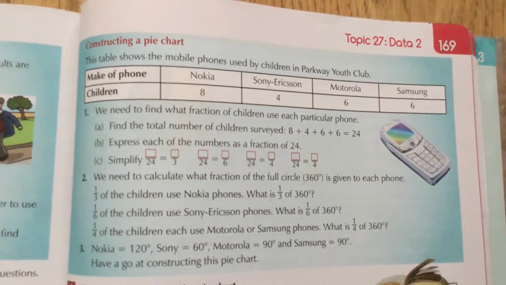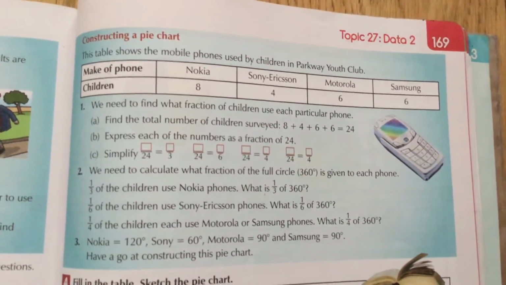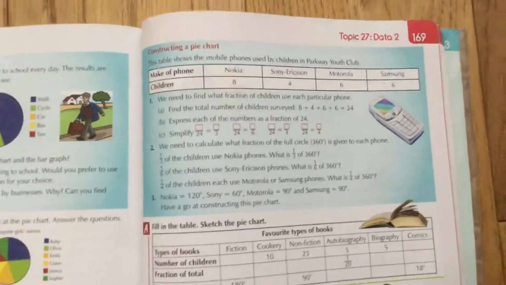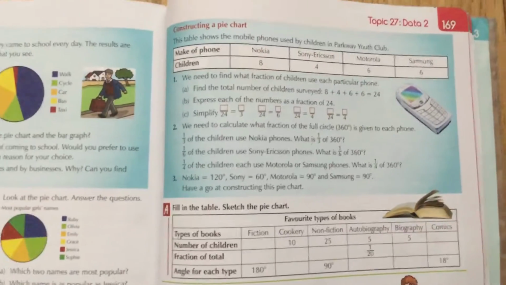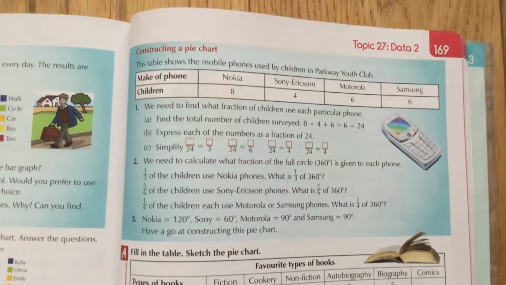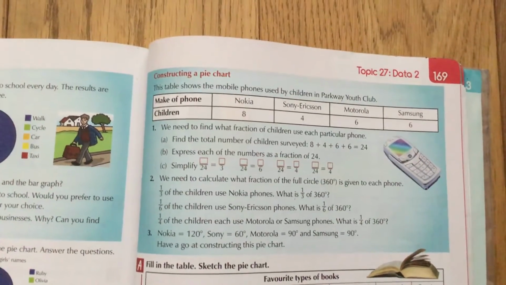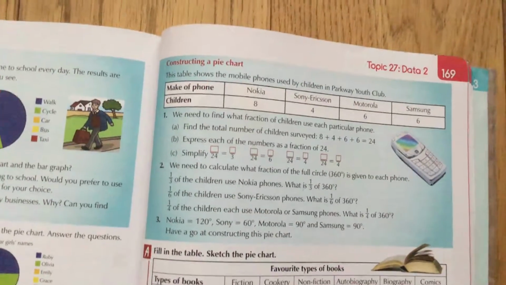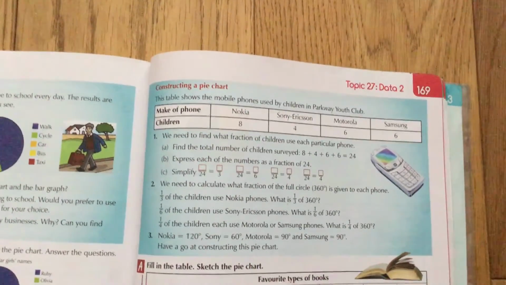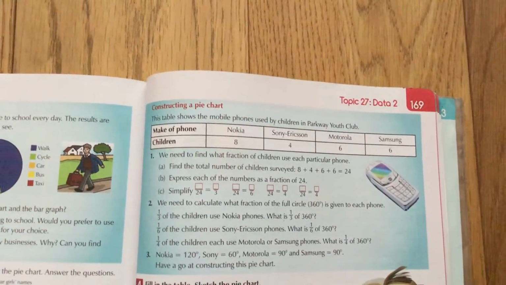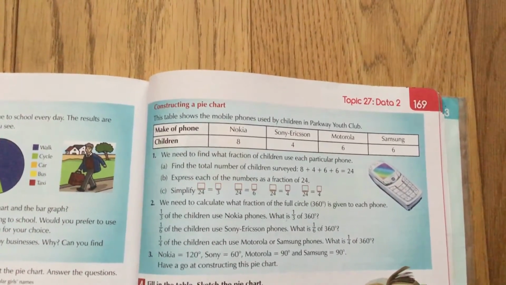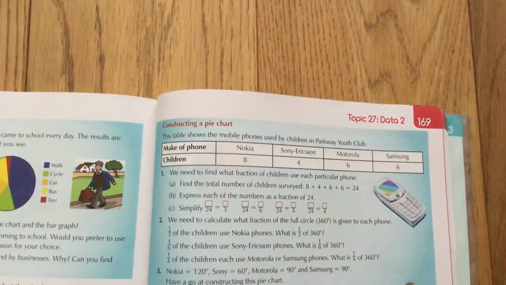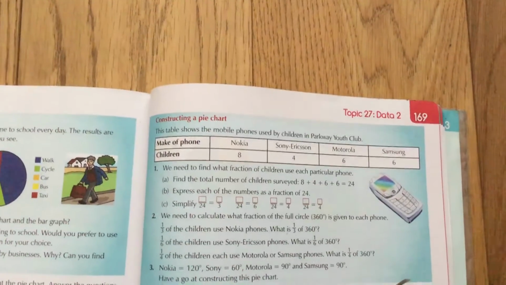And then Samsung is exactly the same. We need to calculate what fraction of the full circle, which is always 360 degrees. A half circle is 180 degrees, a quarter of a circle is 90 degrees, a third of a circle is 120 degrees, and you must really know those off by heart, guys. So you use the total 360 to establish the number of degrees equivalent, which expresses a third or a sixth or a quarter. So a third of 360 is 120 degrees, we know that, and a sixth of 360, if we know our 6 times tables, 6 sixes are 36, so 60 degrees, and then 4 nines are 36, which is 90 degrees.